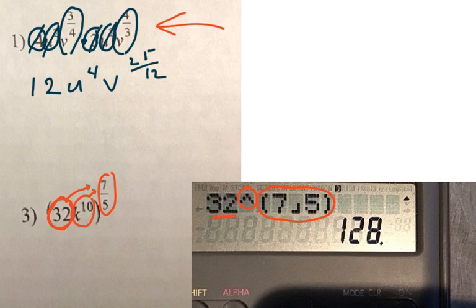So anyways, 32 to the 7/5 power is 128. So regular numbers, in this case, we're going to do the power on it like we learned many, many years ago. Now, what about k^10 to the 7/5? Well, whenever we have power on power, we're going to multiply.